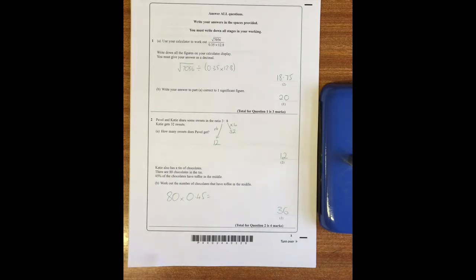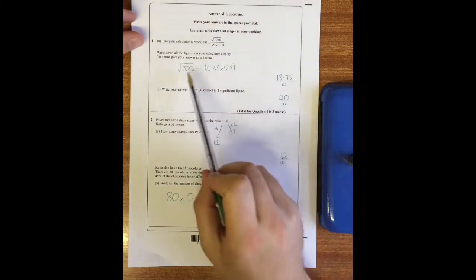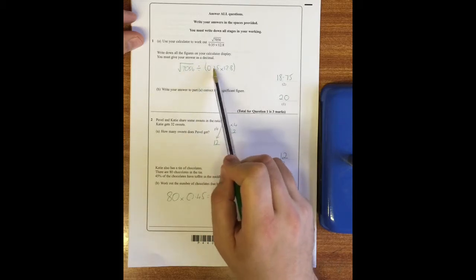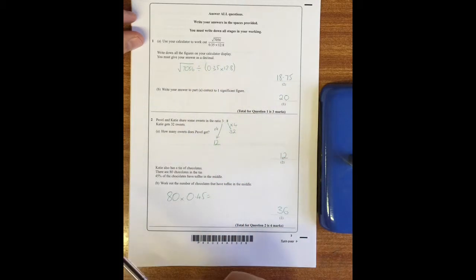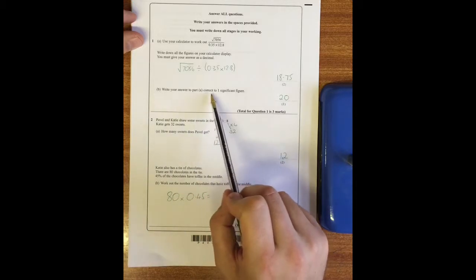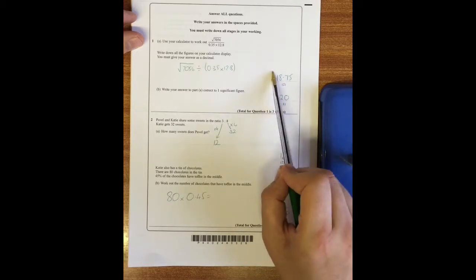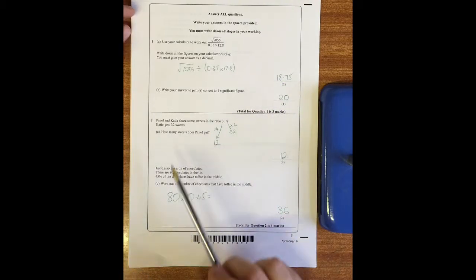Question 1. Use your calculator to work this out. To do that, you need to do the square root of 7056, press the divide button, and then the bottom needs to be in brackets. You get 18.75. Write your answer to part A correct to one significant figure. The first significant figure is in the tens column, so you need to write it to the nearest 10. So the answer is 20.